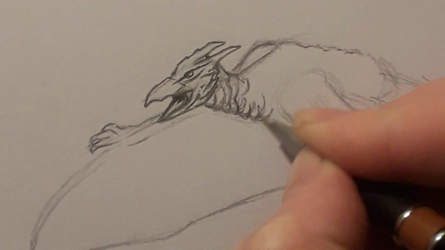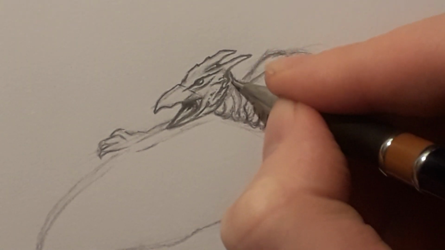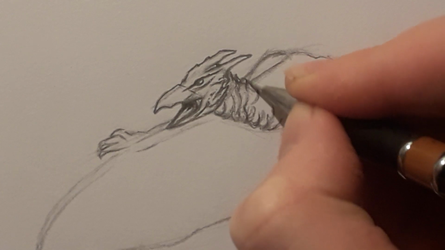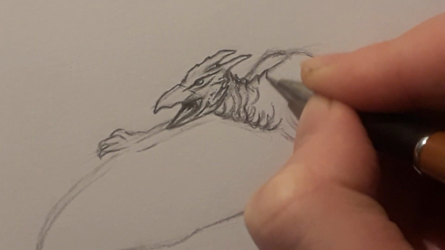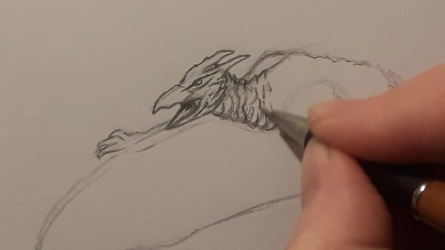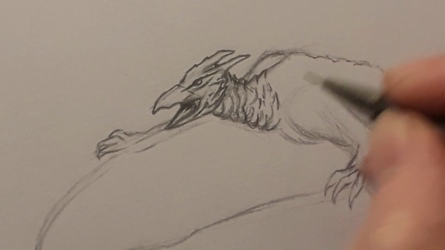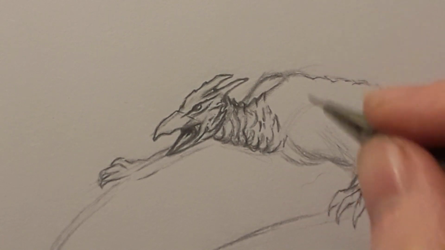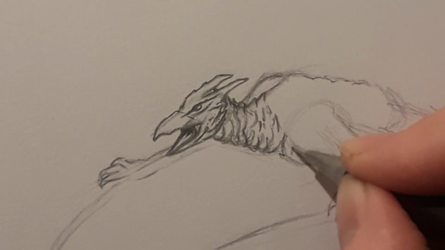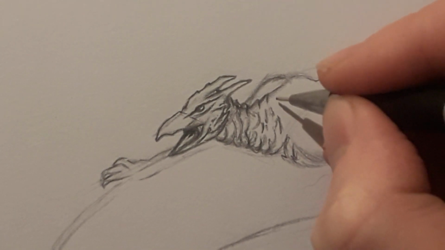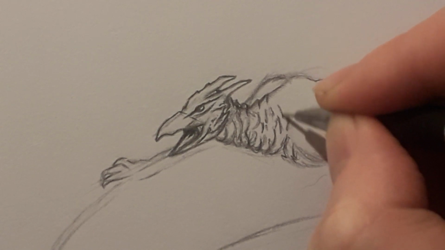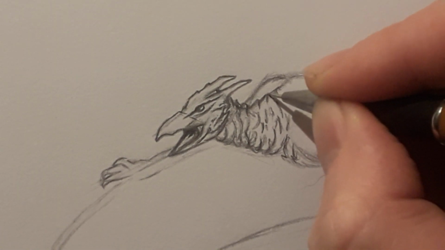So on the underside of the creature, it always has to be darker than on the upper area. Just a lot of those kind of scaly looking wrinkles, I guess.